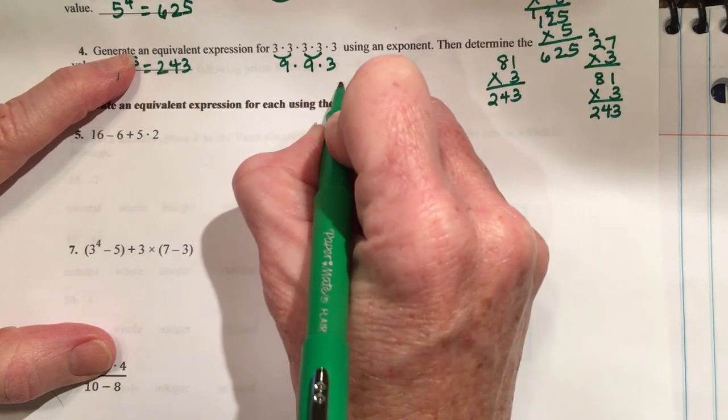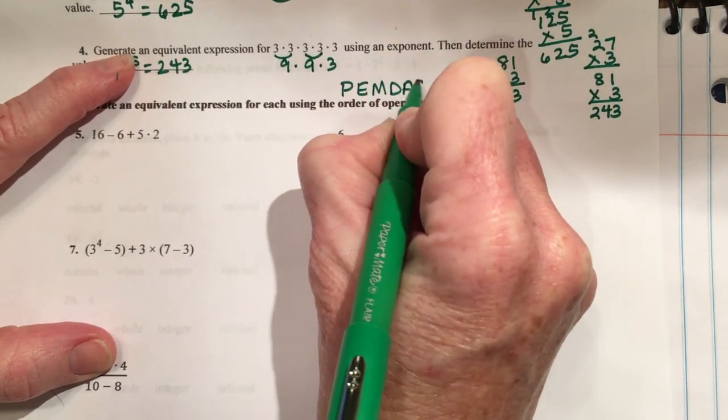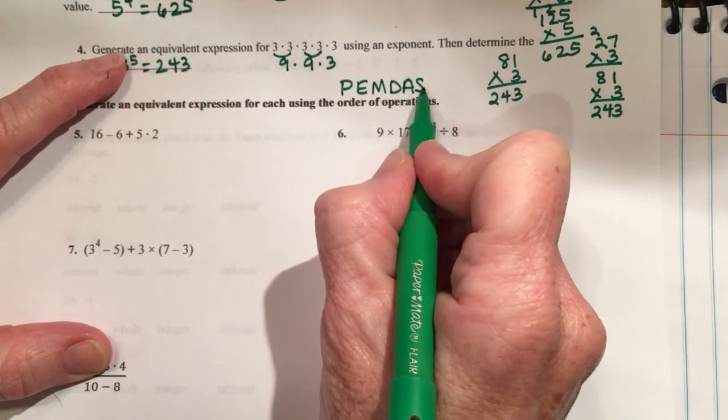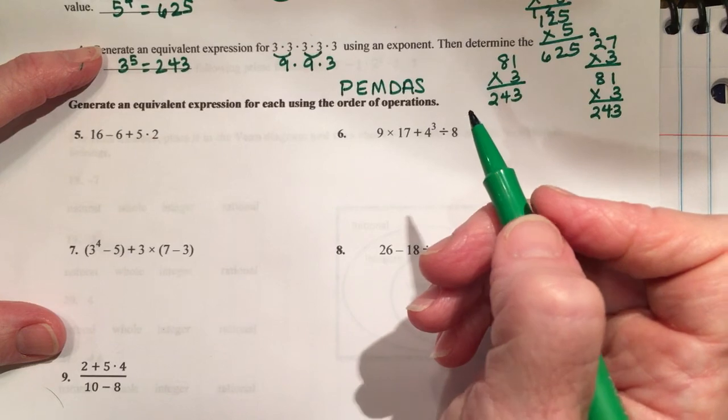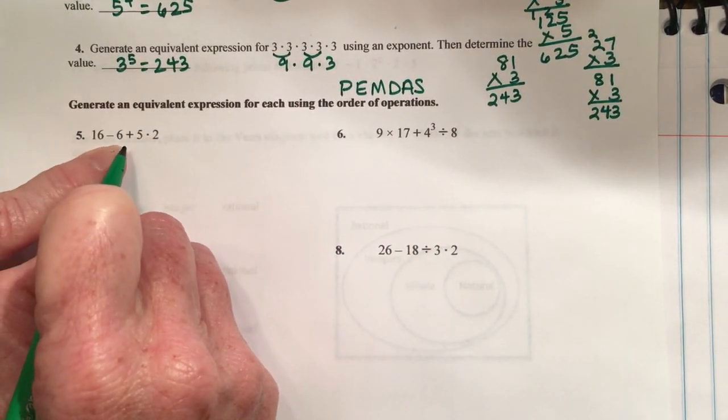All right, generate an equivalent expression for each using the order of operations. So remember, we're using PEMDAS as our order of operations, which stands for parentheses, exponents, multiply, divide, and then add, subtract. All right, so the first thing I would always look for is parentheses. There are none. Then I look for exponents.